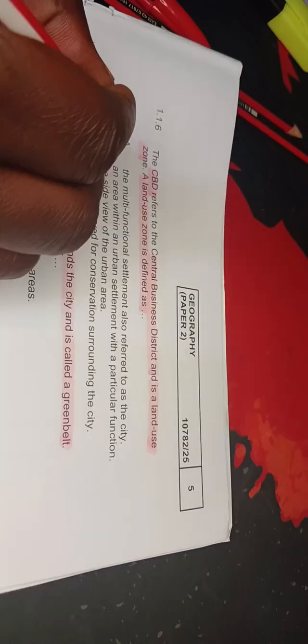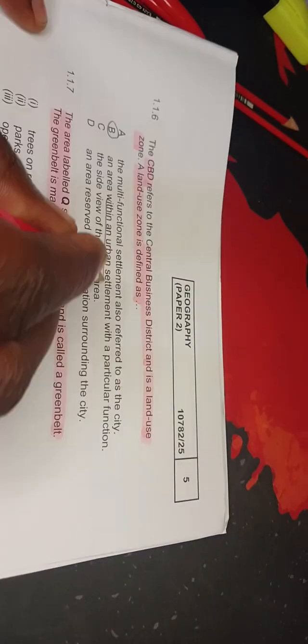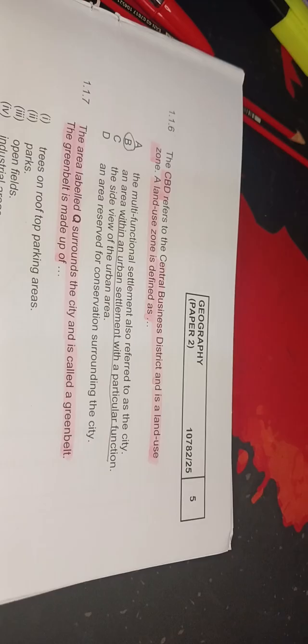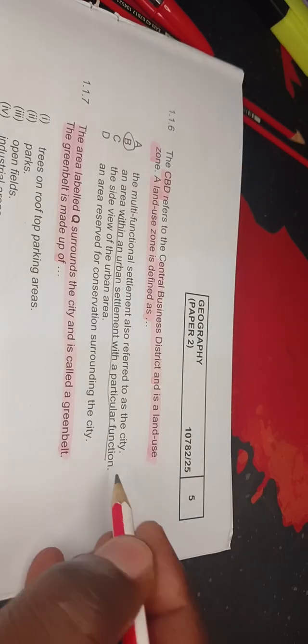Teddy, that's correct. It is an area within the urban settlement with a particular function. Is it an industrial area? Is it a central business district? Is it a residential area? So the correct answer there is an area within an urban settlement with a particular function. That is B.